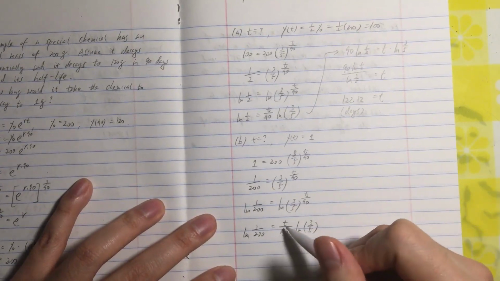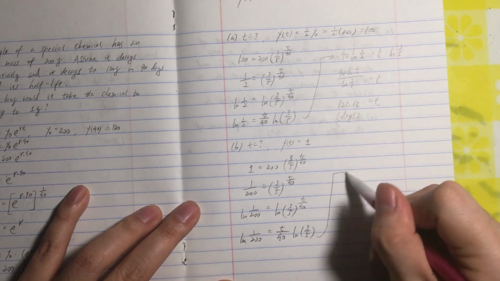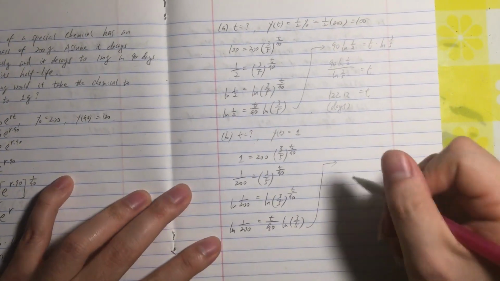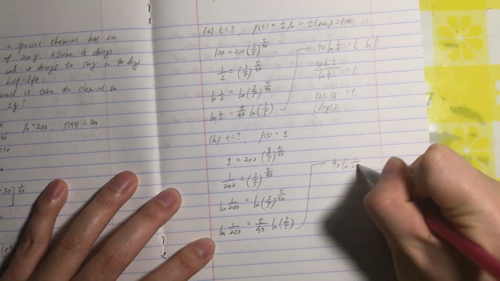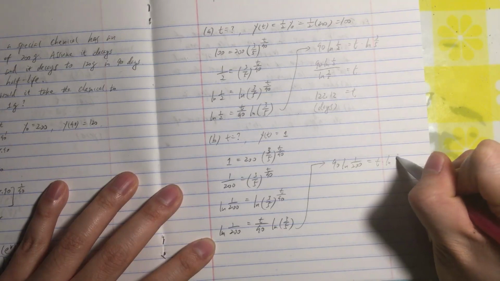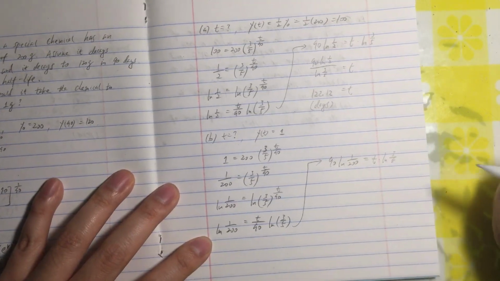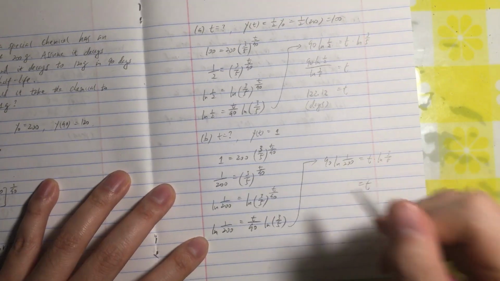Next, in order to solve for t, I can multiply both sides by 90. If I multiply both sides by 90, I get 90 times ln of 1 over 200 equal to t times ln of 3/5. Then next, I can divide both sides by ln of 3/5. I get t by itself.